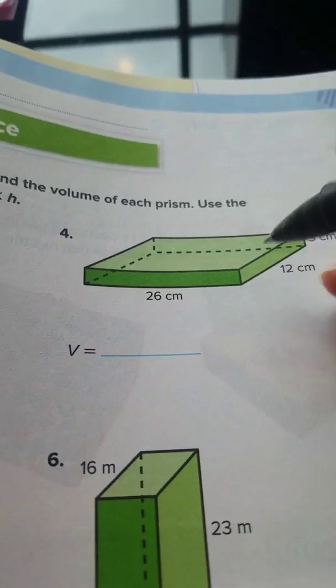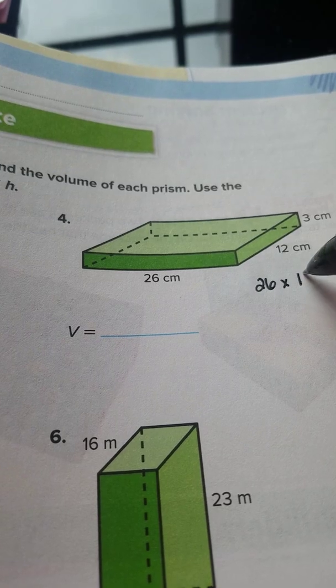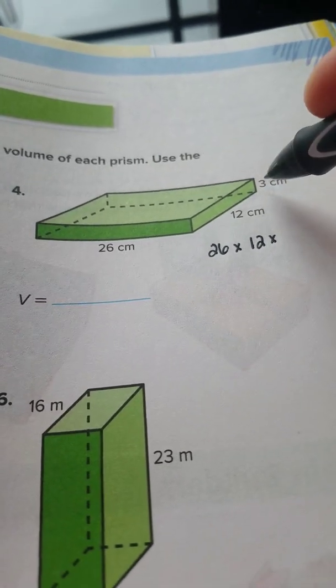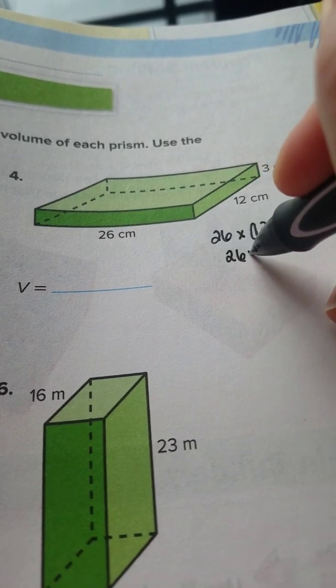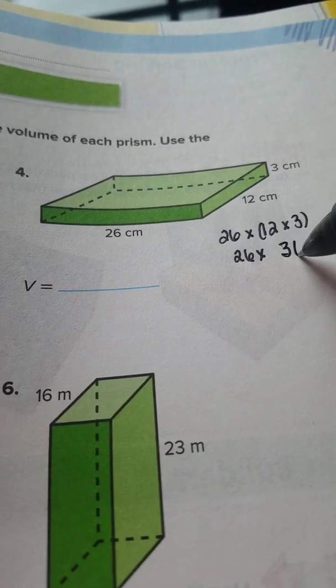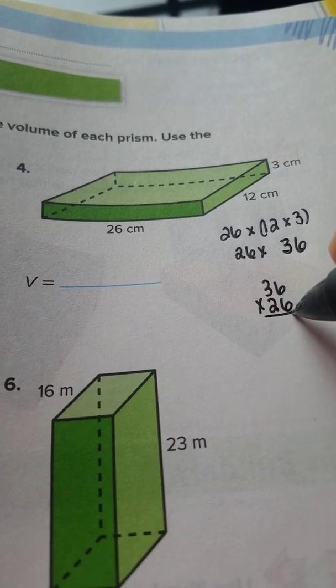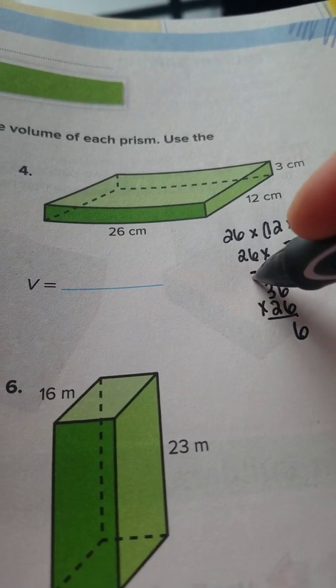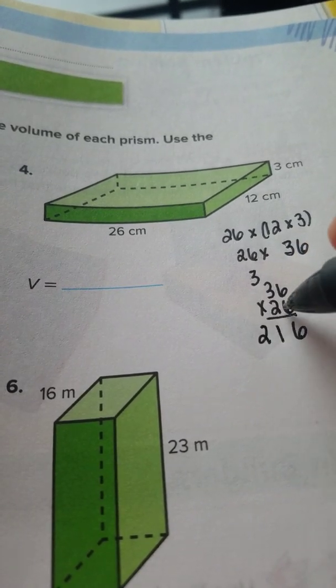Number 4. The length, 26, times the width, 12, times the height, 3. Well, let's group these together. 12 times 3 is 36. 36 times 26. 6 times 6 is 36. 6 times 3, 18, plus 3, 21.